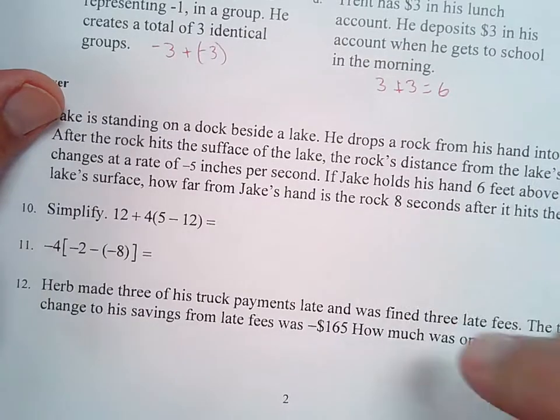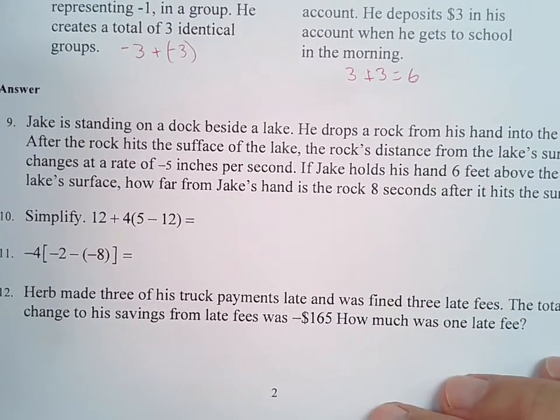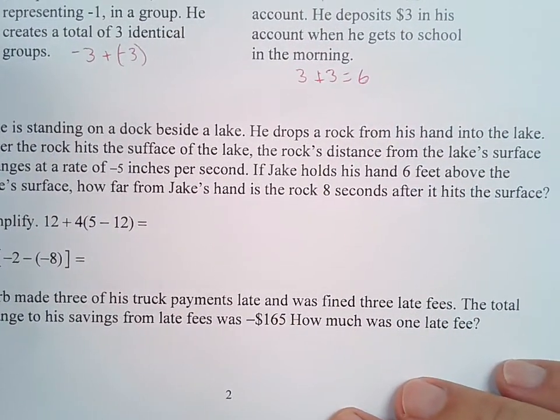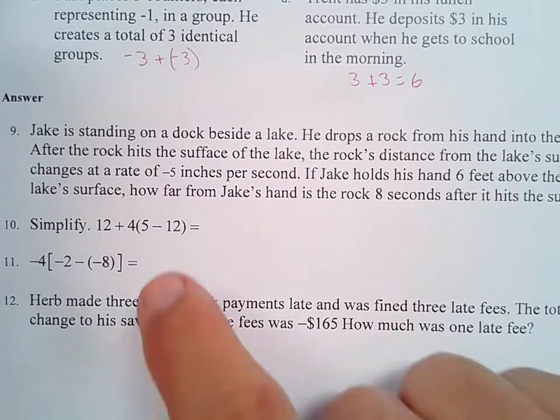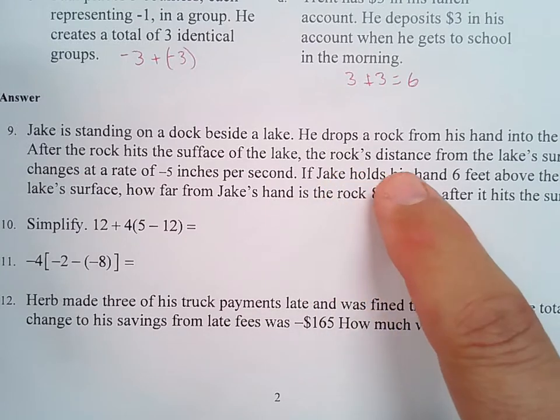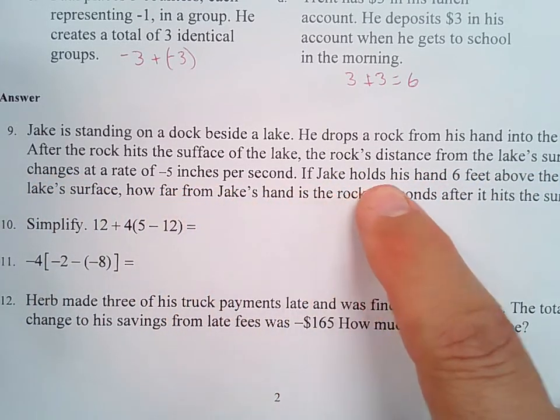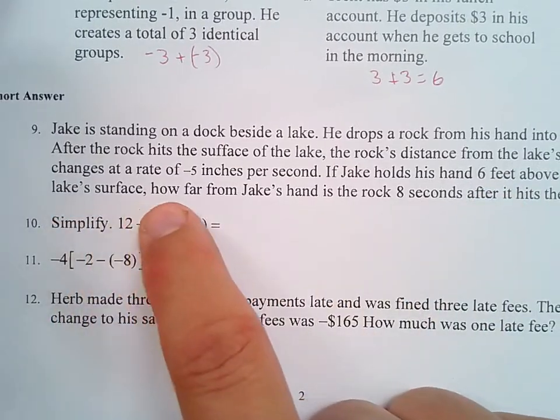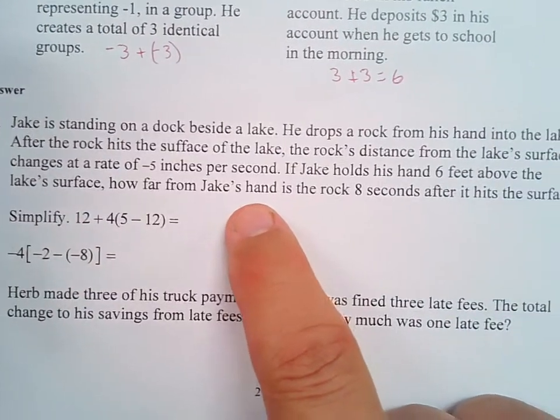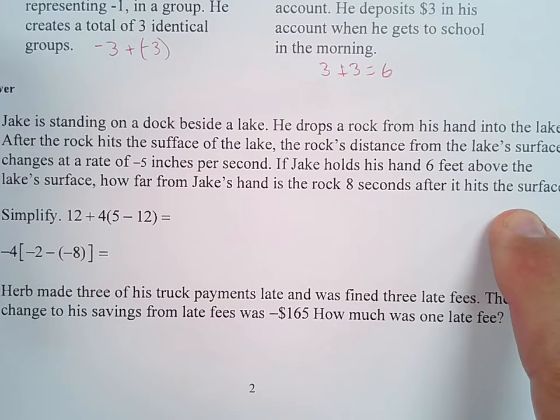And we have number 9. Jake is standing on a dock beside a lake. He drops a rock from his hand into the lake. After the rock hits the surface of the lake, the rock's distance from the lake's surface changes at a rate of negative 5 inches per second. If Jake holds his hand 6 feet above the lake's surface, how far from Jake's hand is the rock 8 seconds after it hits the surface?